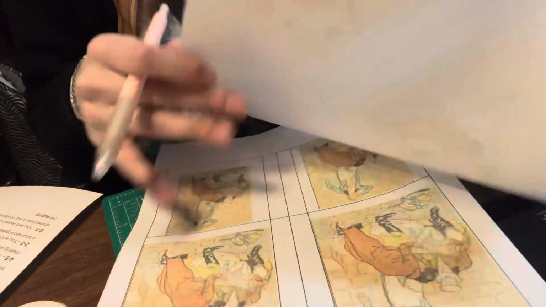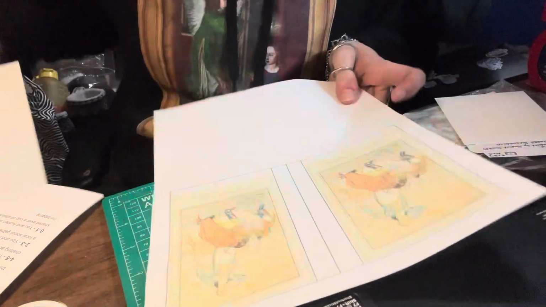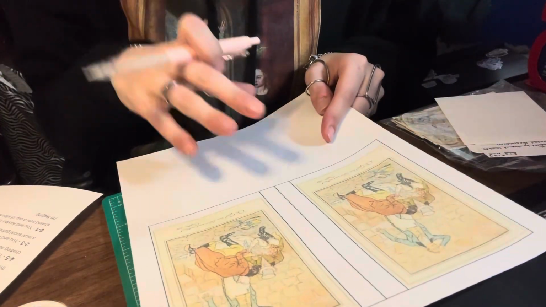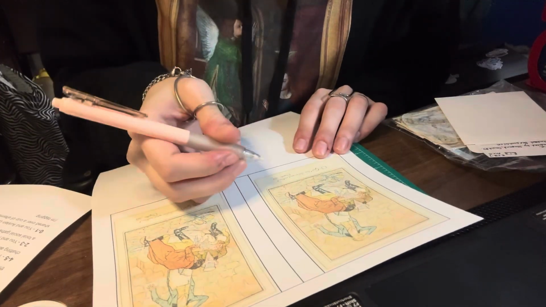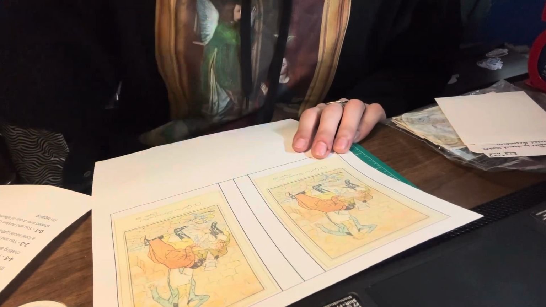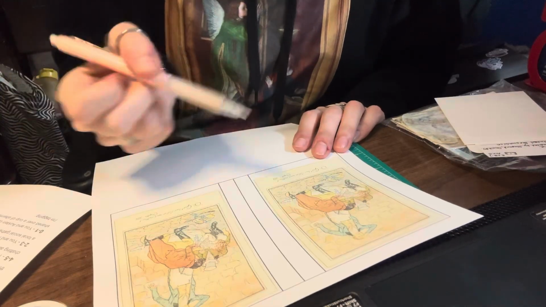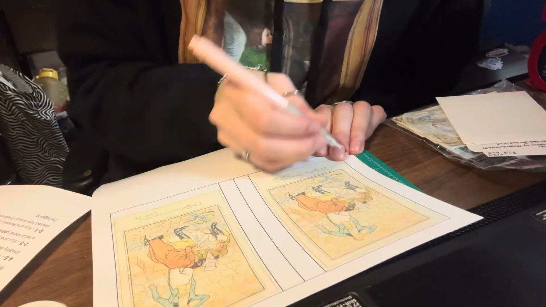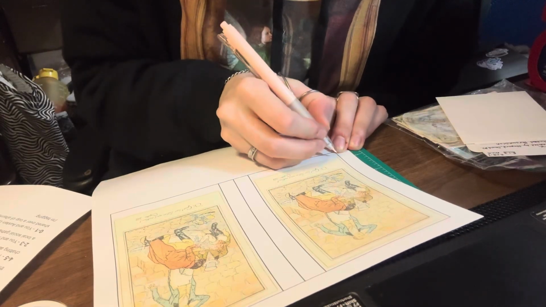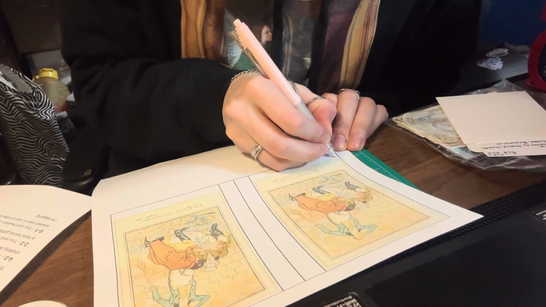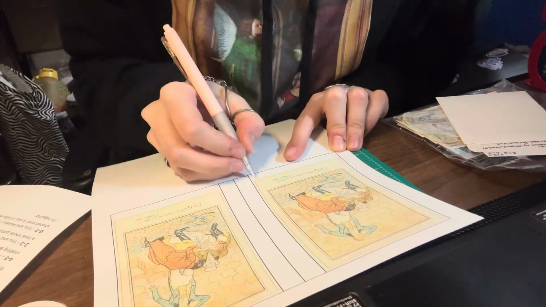So the first question is, Jane Austen was an artist and writer. Give yourself a point if you're an artist, give yourself an extra point if you're a writer. So the idea is you score yourself on the number of points you have, and the higher the number of points, the more like Austen you are.